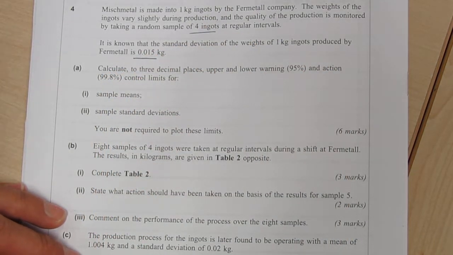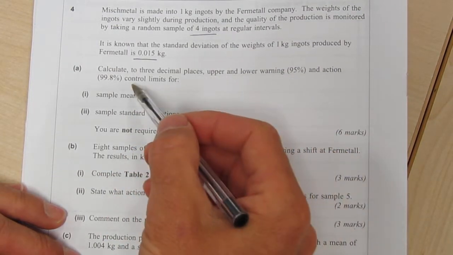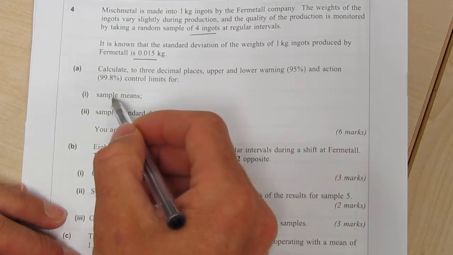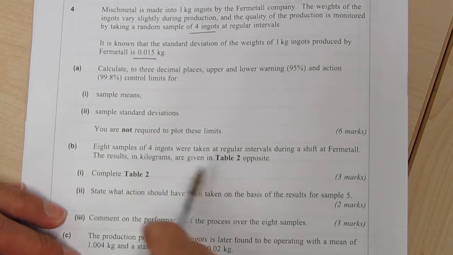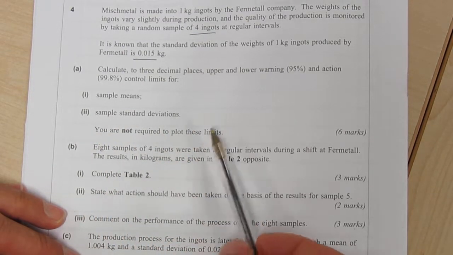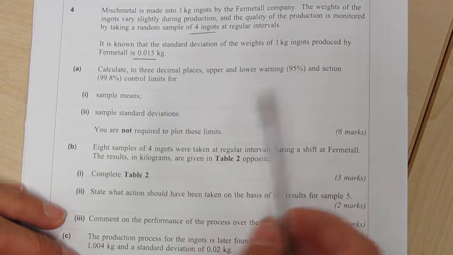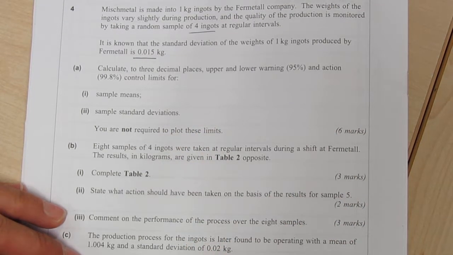The question asks us to calculate, to 3 decimal places, upper and lower warning and action control limits for the sample means and the sample standard deviations. And I'll talk you through the process. It says at the bottom that you're not required to plot these limits. However, I do think that it helps in the comprehension of the problem to plot these, particularly in light of what we need to do later on in the question.